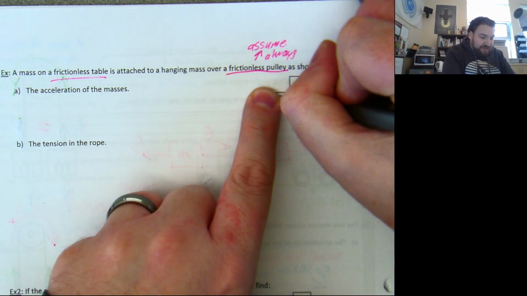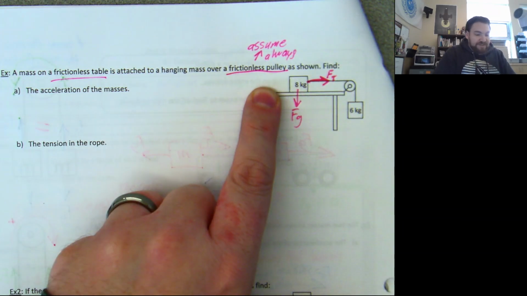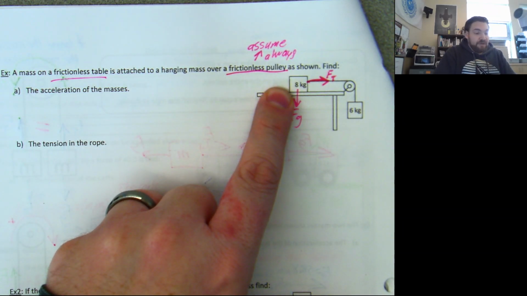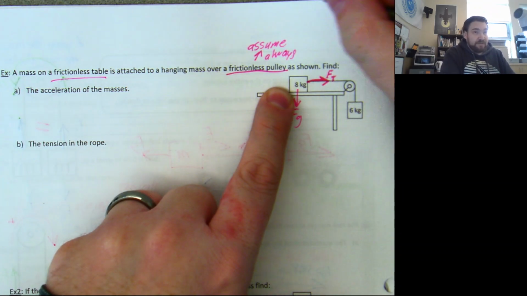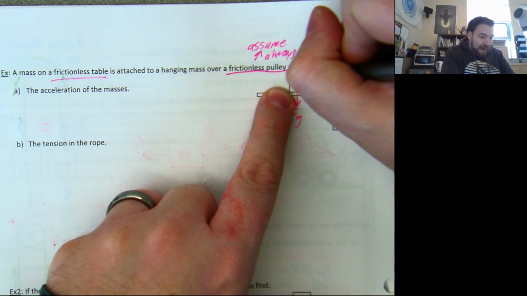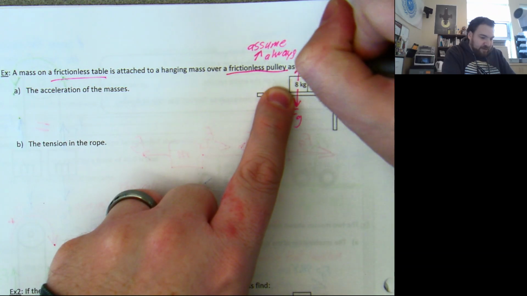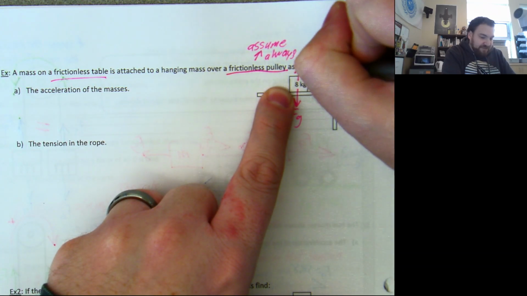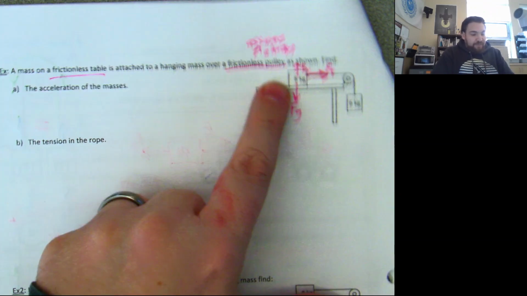Gravity down this way. What else is acting on this guy? Normal force, which way? Why is there a normal force acting on that block? Because it's sitting on a surface. Sweet. Are there any other forces acting on this?